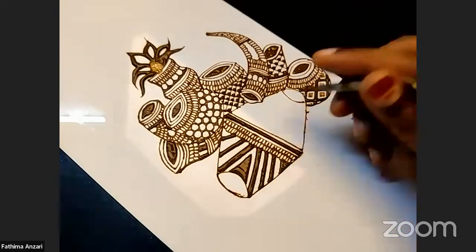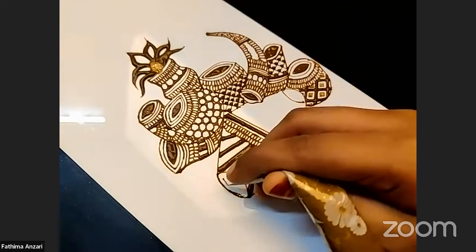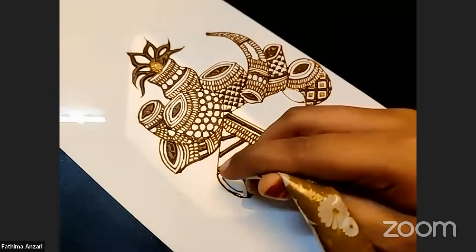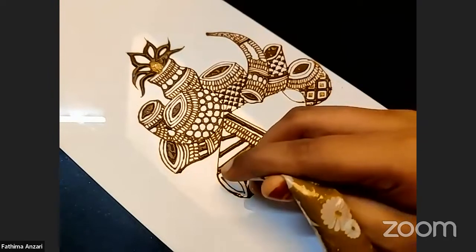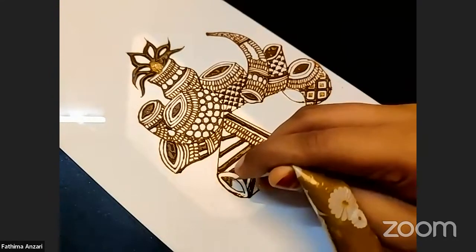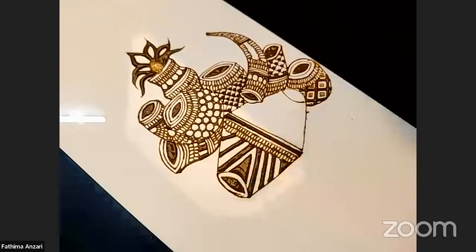Filling the whole corner. Filling the center part, the mouth portion.